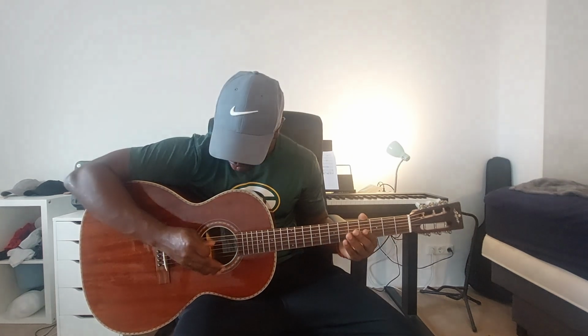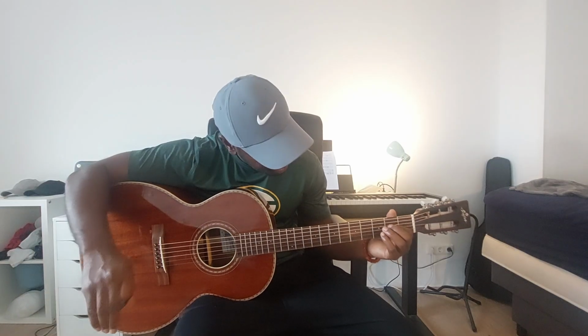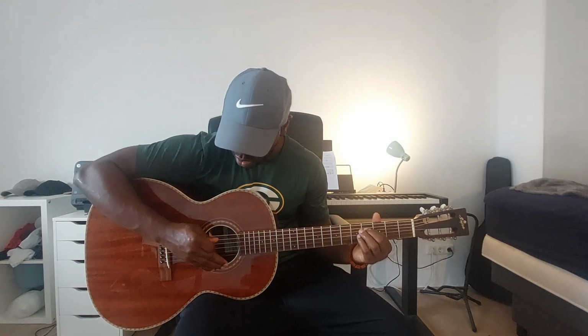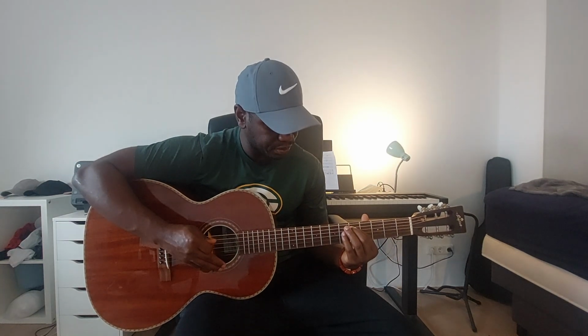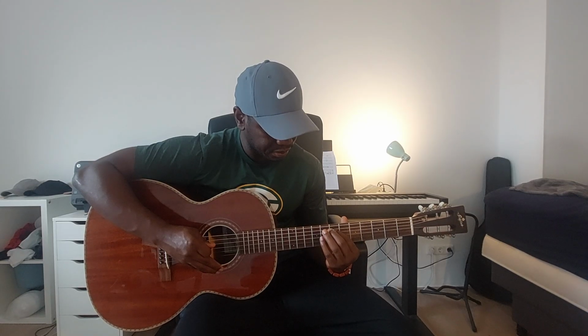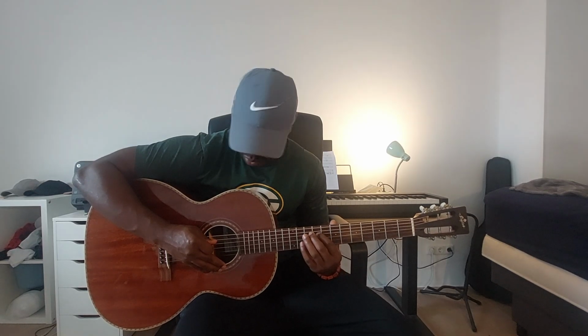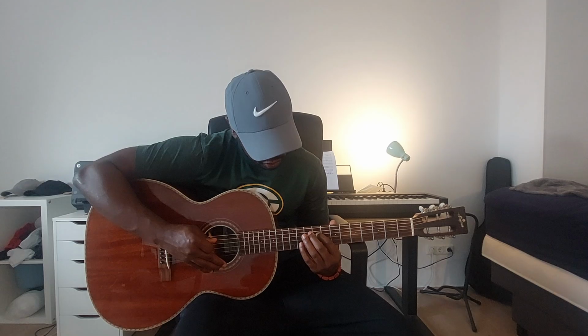So we start out here, the D root note. Then a whole step to E, whole step to F sharp, half step to G, whole step to A, whole step to B, whole step to C sharp, and a half step to D, which is the octave from the first D note.